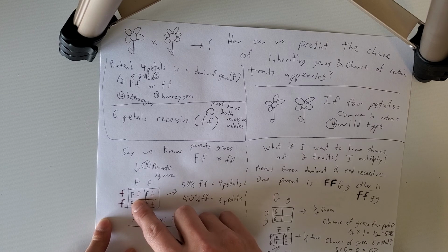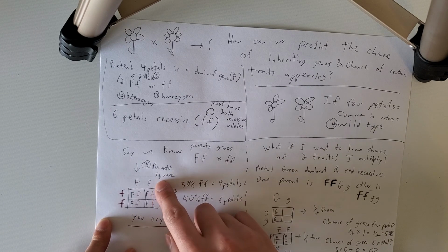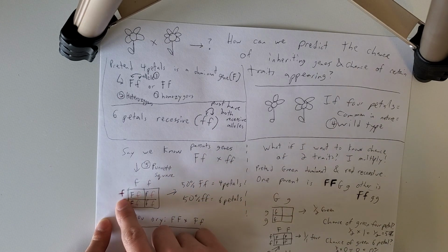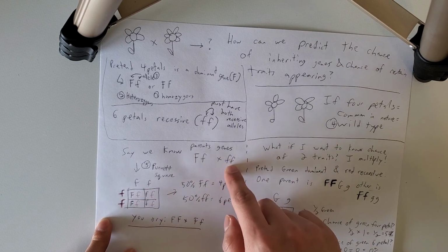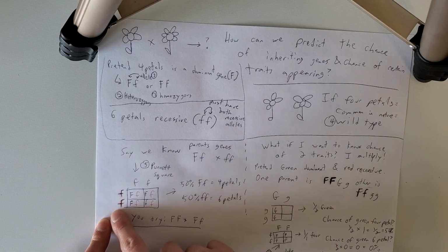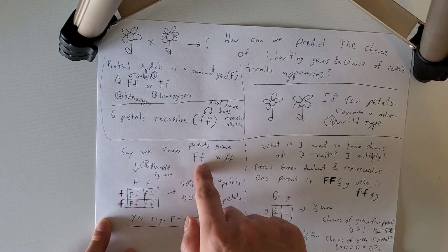But what else can this parent contribute? It might instead contribute this other F, which is a lowercase f, right? And in the other parent, it's the same thing. Maybe it gives this lowercase f, or maybe it gives this other lowercase f. In this situation, because this parent is homozygous, it doesn't matter, because both of them are going to be a lowercase f. But in this parent, it matters because it's heterozygous.